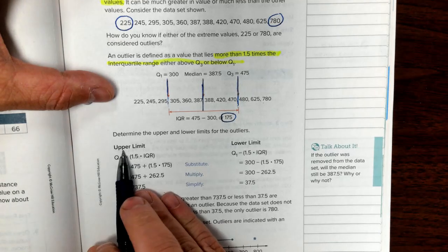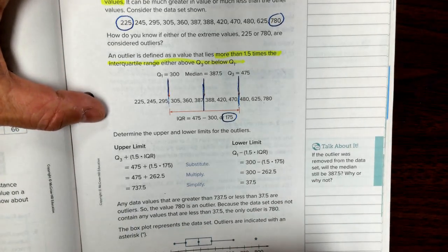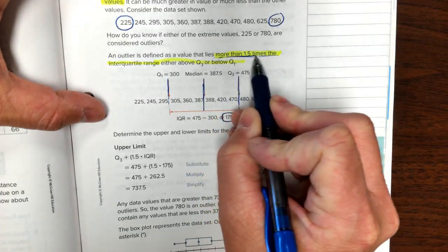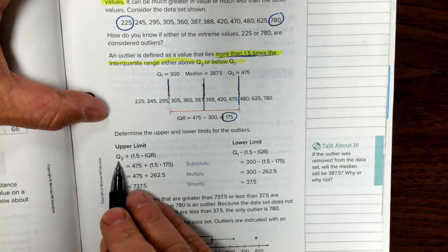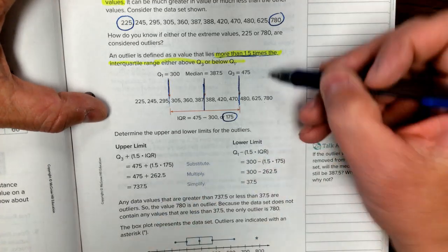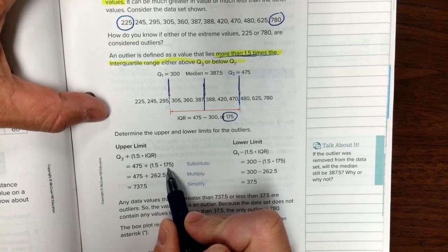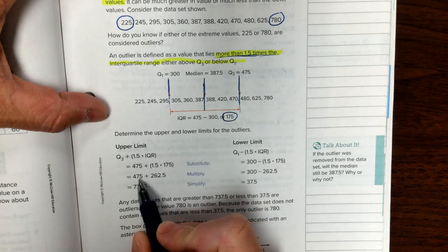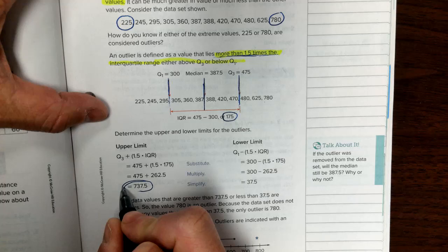To find the upper limit, to know what is within the range before something is considered an outlier, we take Q3 plus 1.5 times the IQR. So we have our Q3, and we add that to 1.5 times 175, because that's our IQR. We plug all that in and do the calculation.